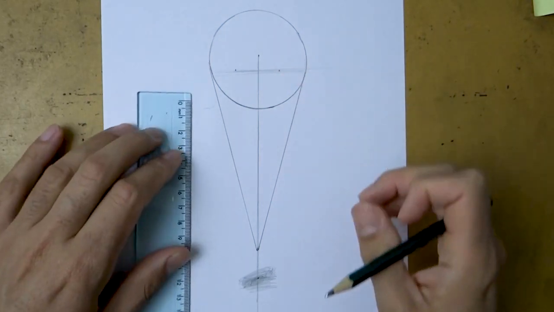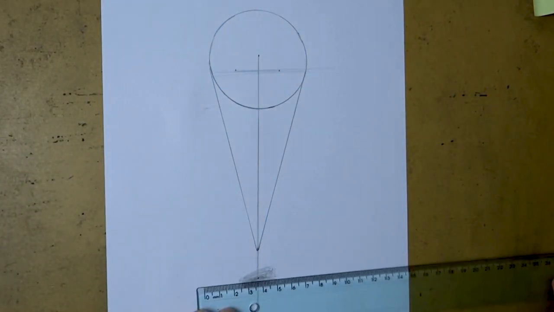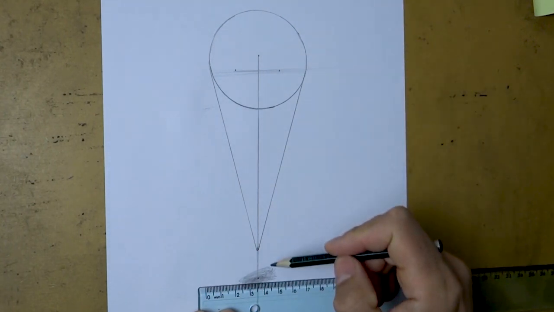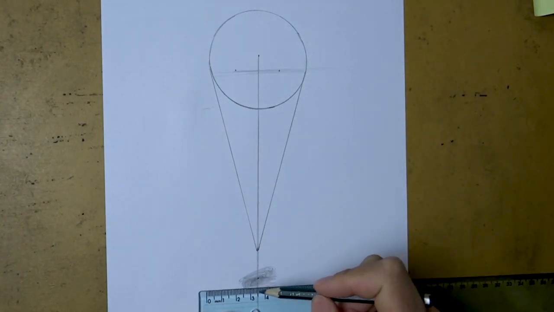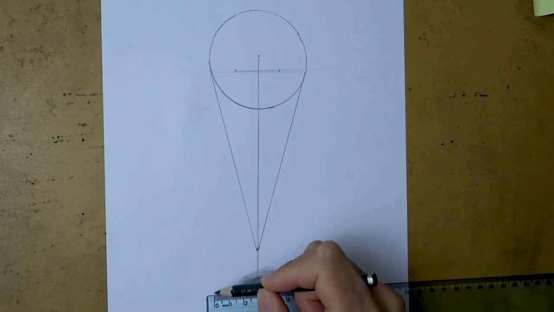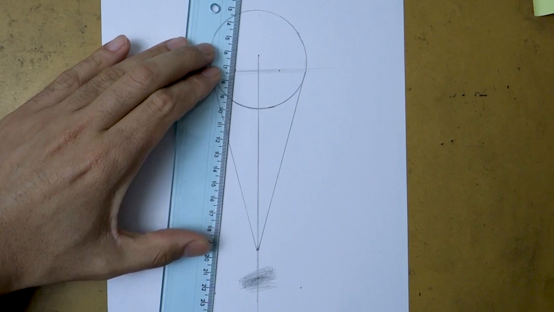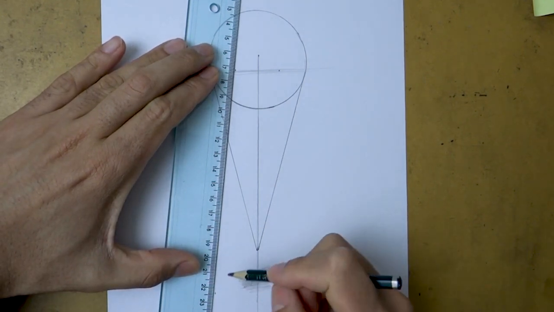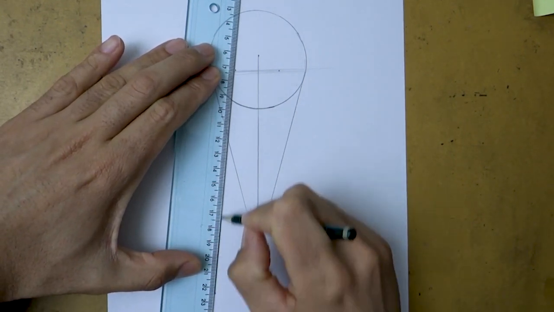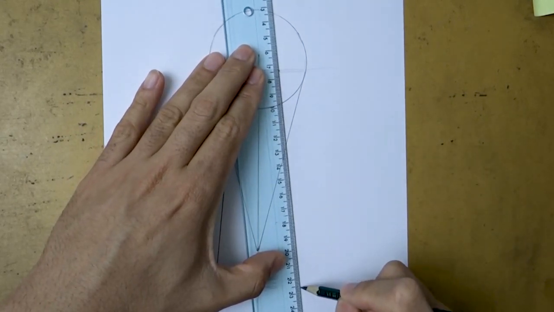We're going to make this base right here a bit narrower, and it will widen as we approach the beginning, where the floor would be. Just a test right here. I think it looks nice, so I'll keep it just like this.